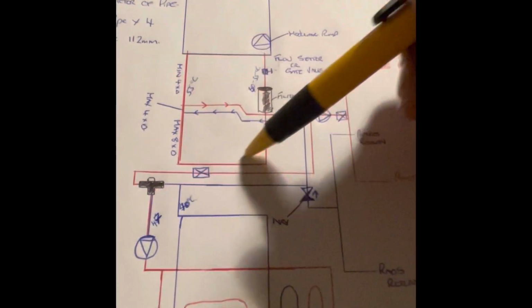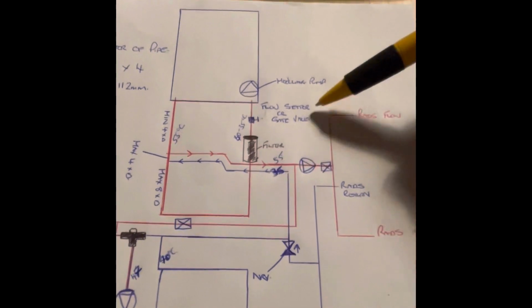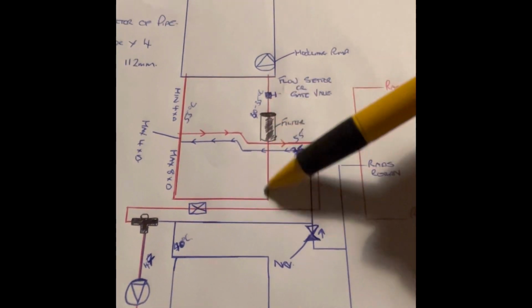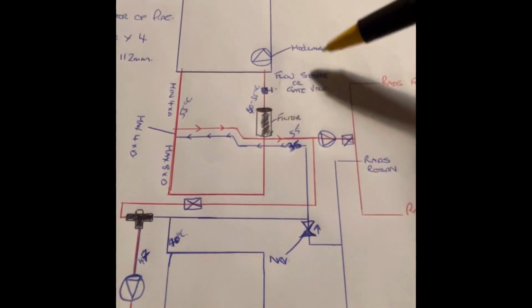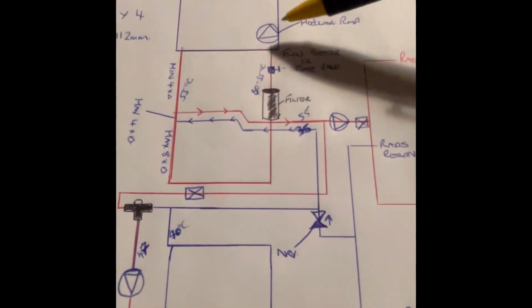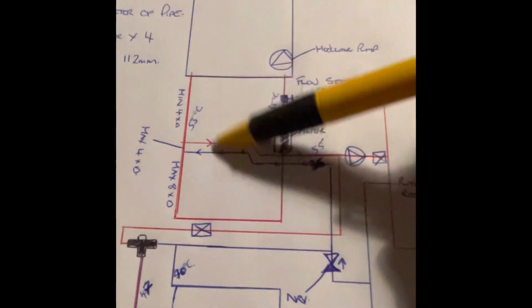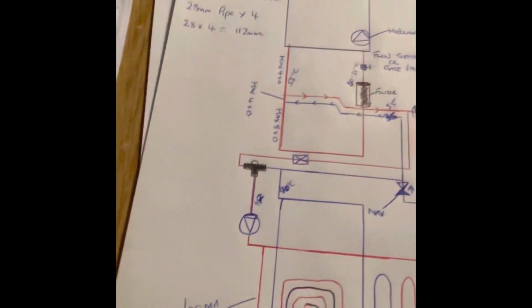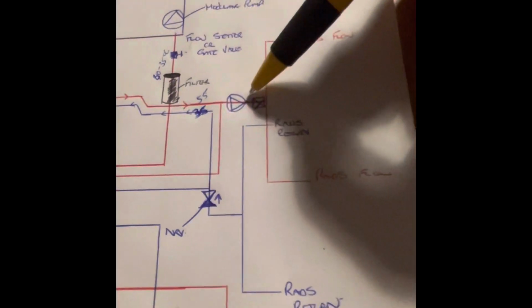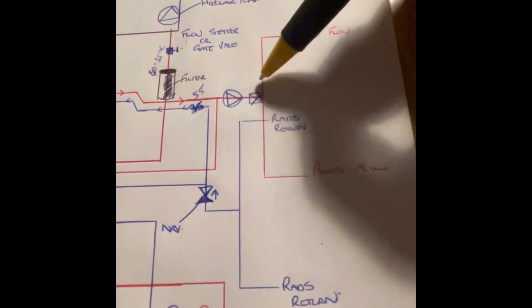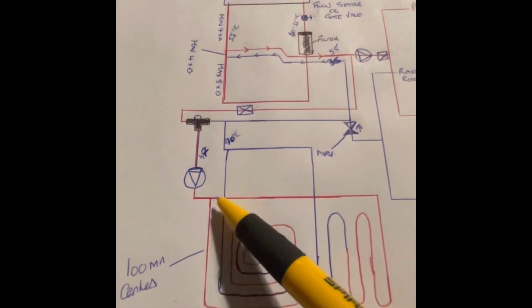So that will maintain that flow there. You may need to fit a gate valve to slow it down to obtain the 20 degrees, or a flow setter, or with a modulating pump, it may modulate and just do its own thing and take care of that. And then off that, we've got our central heating pump, which will run the radiator circuit. And then we've got the underfloor heating pump.